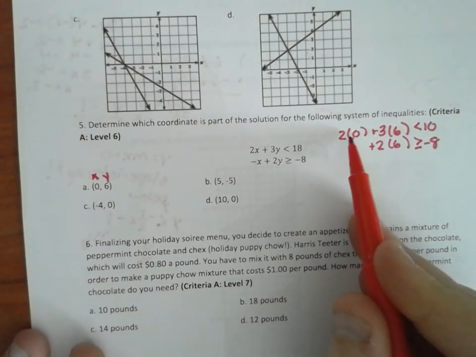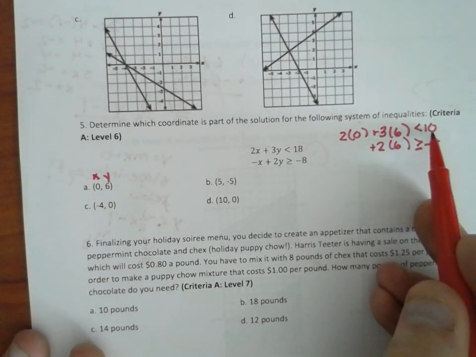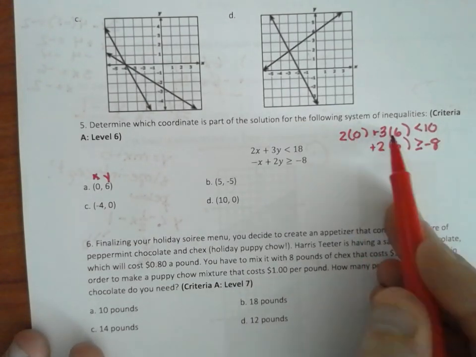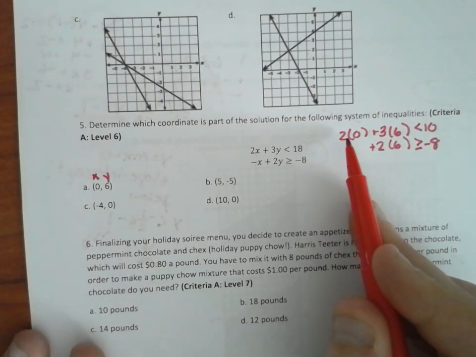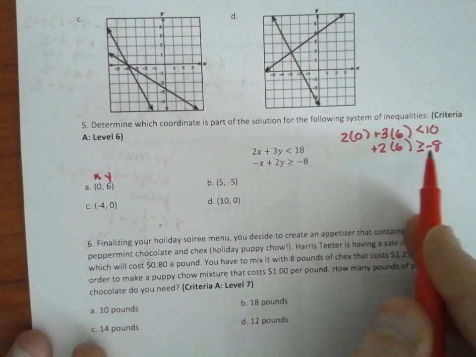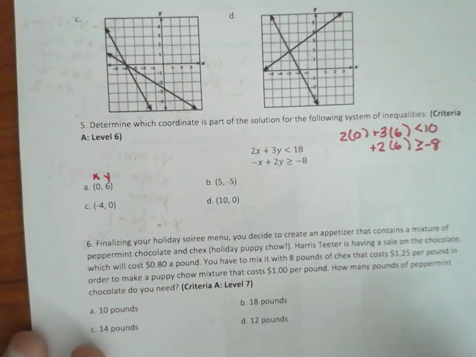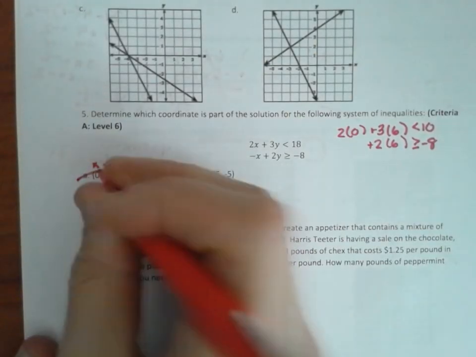Well, 0 plus 18 is not less than 10. So since 0 plus 18 is not less than 10, this first inequality is a false statement. I don't have to go any further. Yes, I know 12 is greater than -8, but you have to have both inequalities work out. So since they don't, I'm going to move on to B. A can't be my answer.